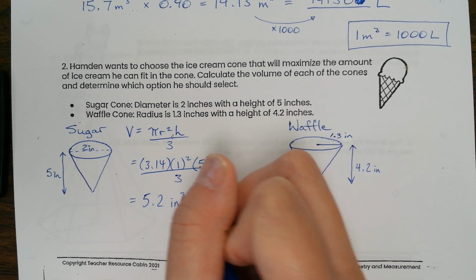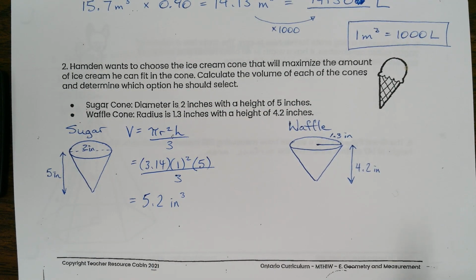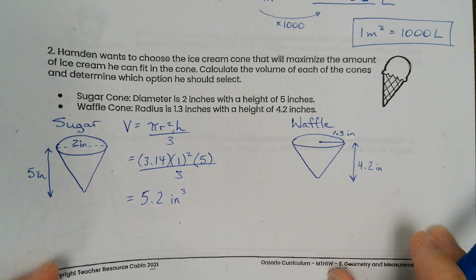Is that how we say it? Inches cube? How do we usually say this? Cubic inch. Yeah. Okay, but it's just FYI. I'm not going to test you on how you read it on the test, but for these we call it cubic inch.